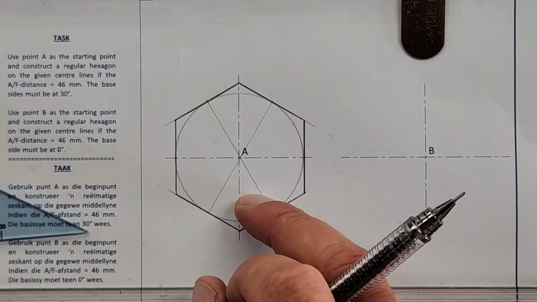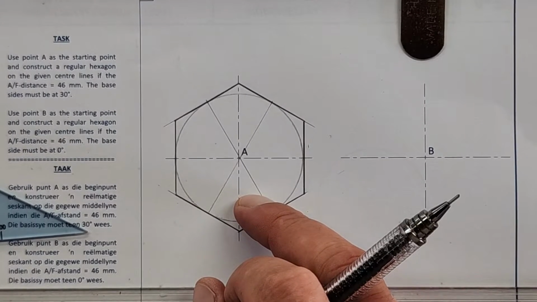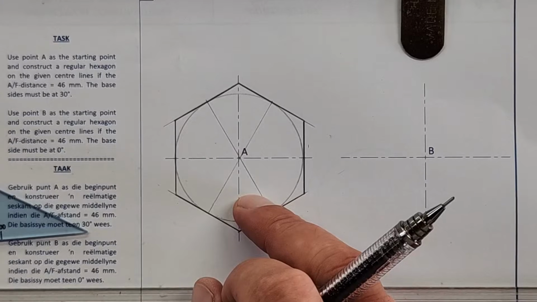Any step here that you require me to redo? Iemand wat iets wil hê ek moet herhaal, weer vra, by sê, oor sê?